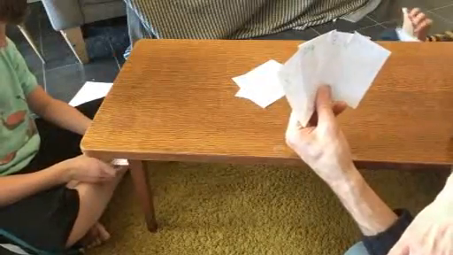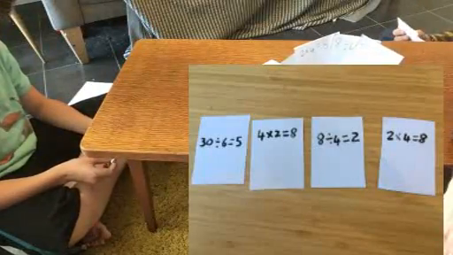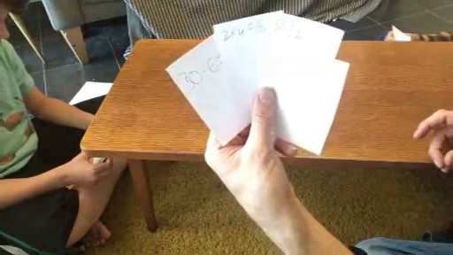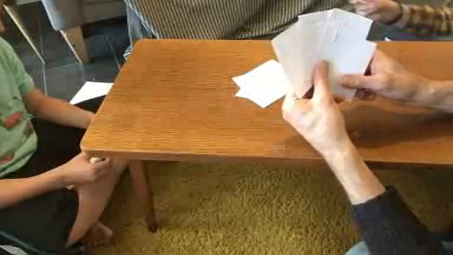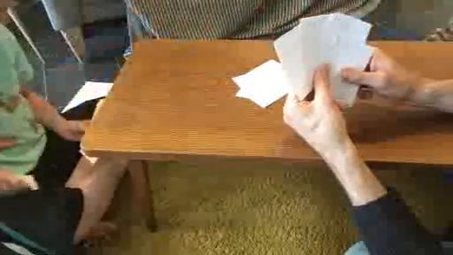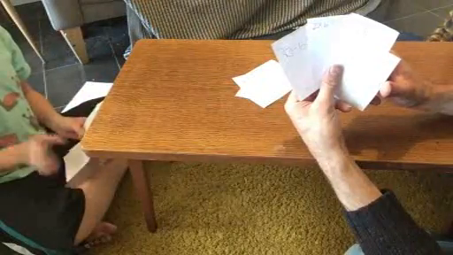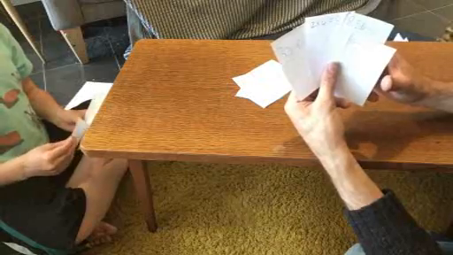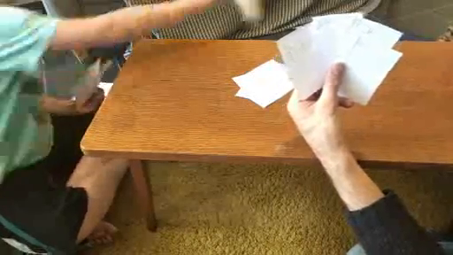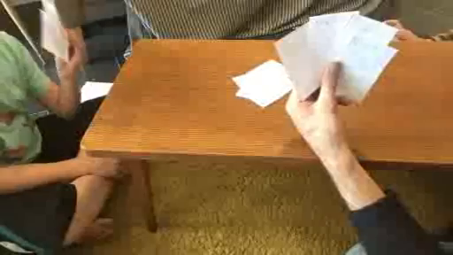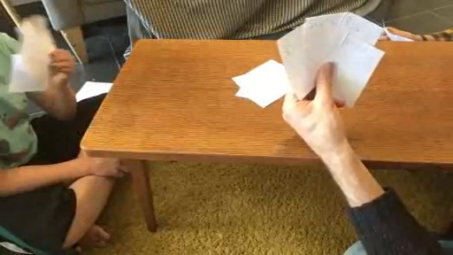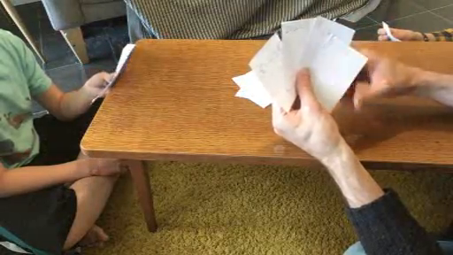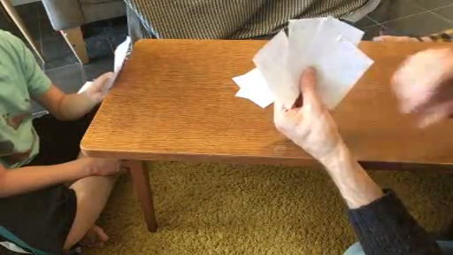Right, your turn. So you can see what I'm collecting. 12 divided by 6 is 2. Yes. Do you have... Wait, I need to give you one. Oh, yeah, sorry. Do you have 7 times 3 is 21? I do not. Go Fish.